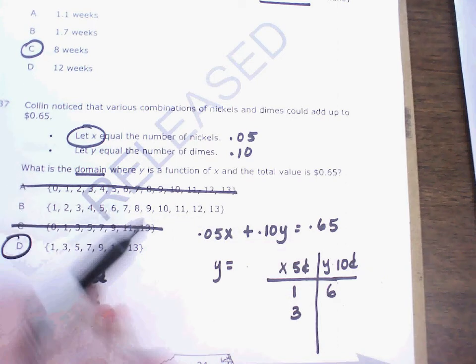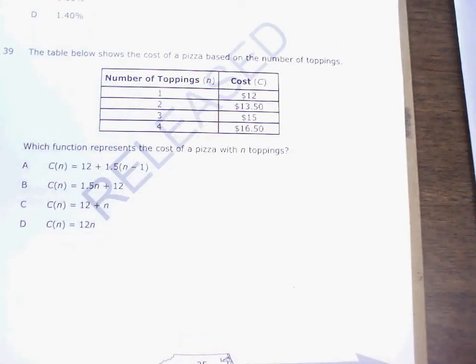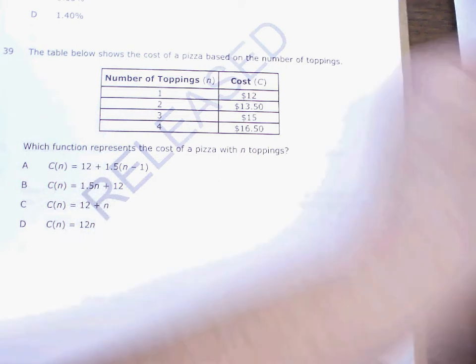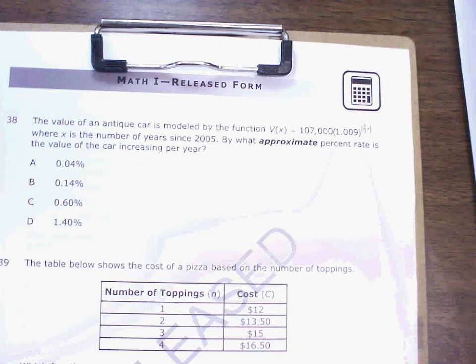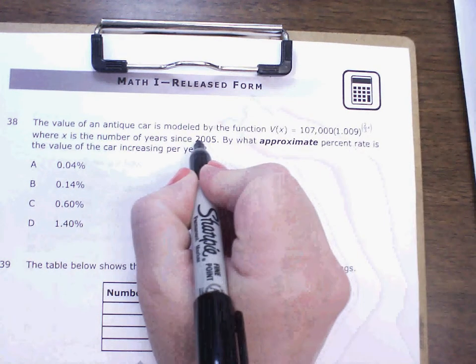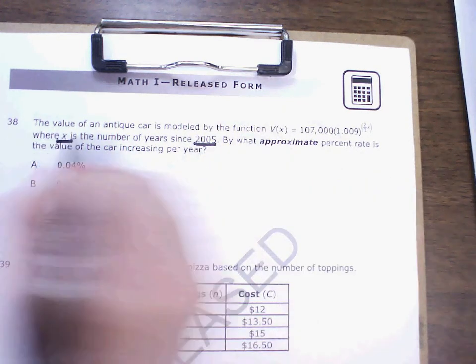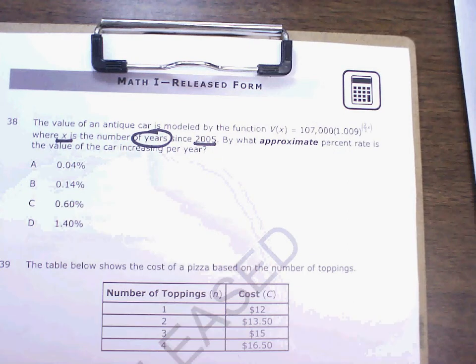All right. The value of an antique car is modeled by the function, and there's your function, where x is the number of years since 2005. This is important. By what approximate % rate is the value of the car increasing per year?